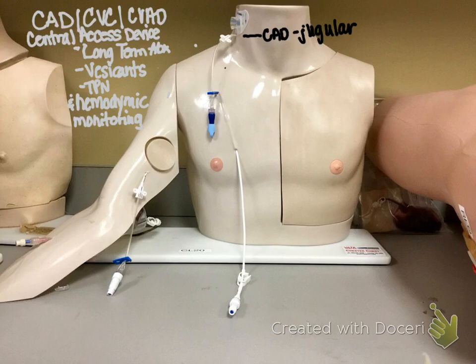So the first one up here is the jugular, and as you can see, there's one lumen, but hardly ever do you see just one. I mean, you will, but most of the time there are several lumens, like 2, 3, 4 even, and it goes right there in the neck. And these lumens hang. You will often see a cap on the end that is a decreased infection cap that will be filled with alcohol or chlorhexidine. Those caps are amazing because they have been shown to decrease the risk of infection for the patient.